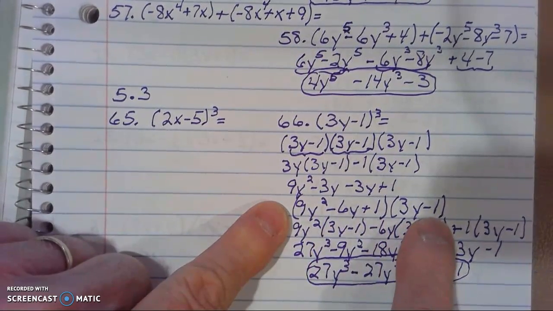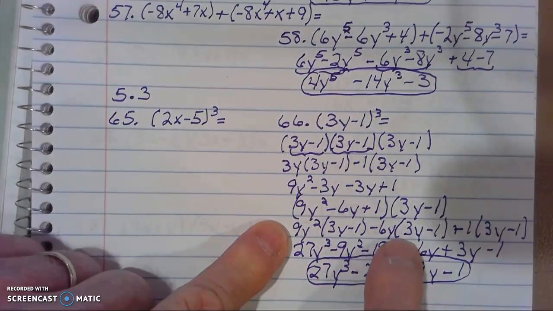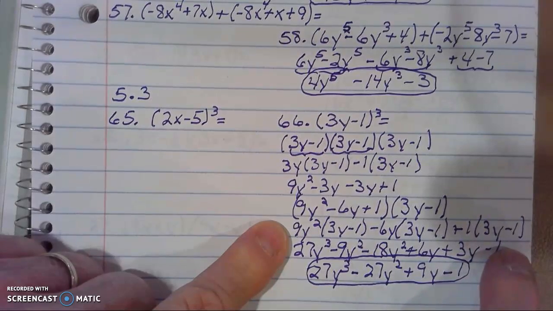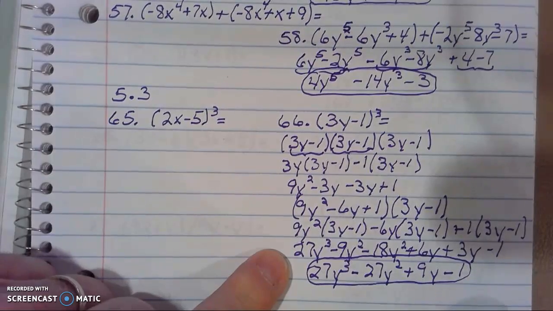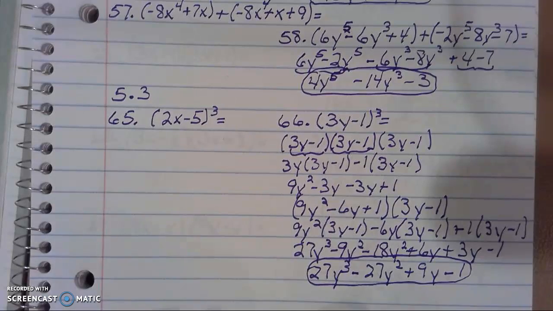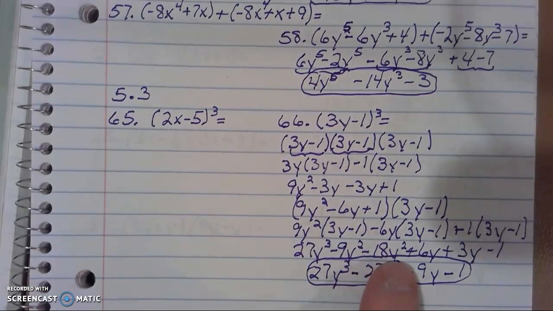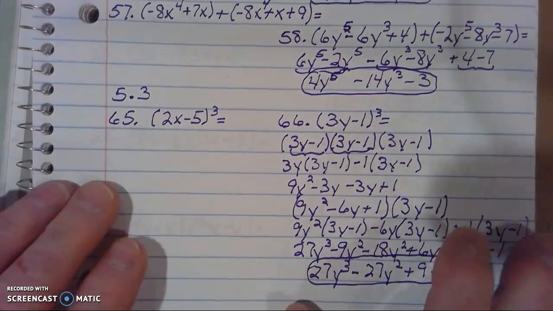Then you take that times the last binomial. So 9y squared times 3y minus 1. Then negative 6y times 3y minus 1. Then 1 times 3y minus 1. And you get all of these things here when you multiply. Remember, you add exponents when you're taking a y times a y. Then on your final step, you add together the like terms. Remember, when you add together these two y squareds, it makes negative 27y squared. It does not change the variable.